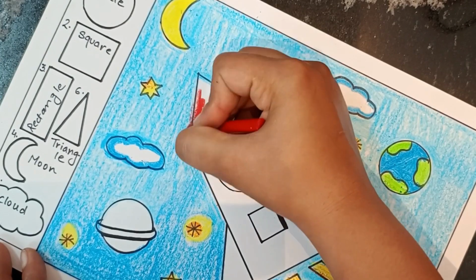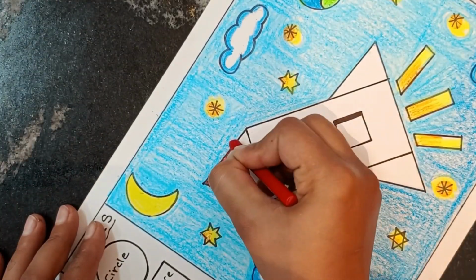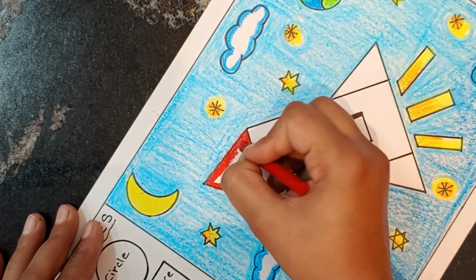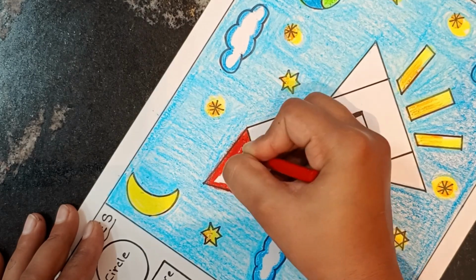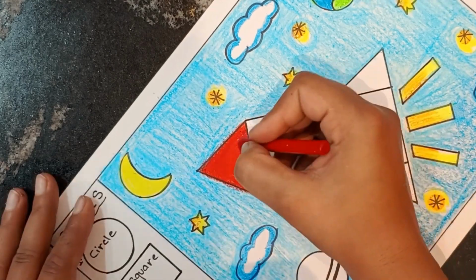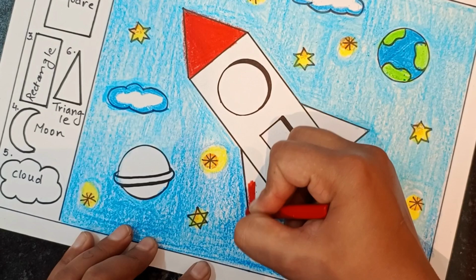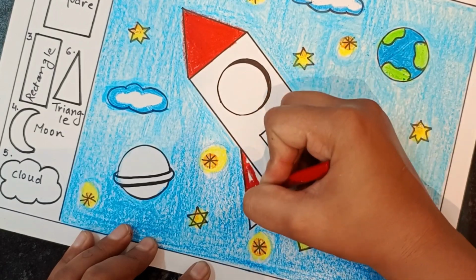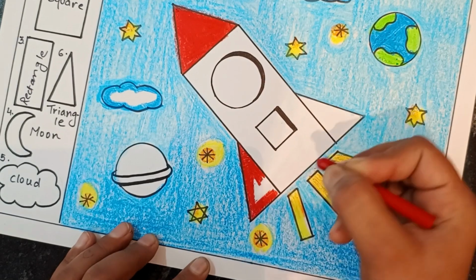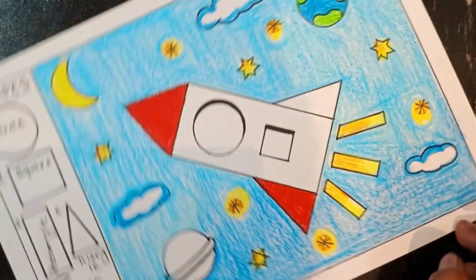And the same red we will put on the top of the rocket in the triangle shape. Again, we will do the outlining part first and then we will just fill it. And how we consider beautiful coloring is that no white sheet should be visible when you color it and your color shouldn't go out of your drawings. And here also in these two more triangles, we're doing the same red color in the same way, properly filling it.